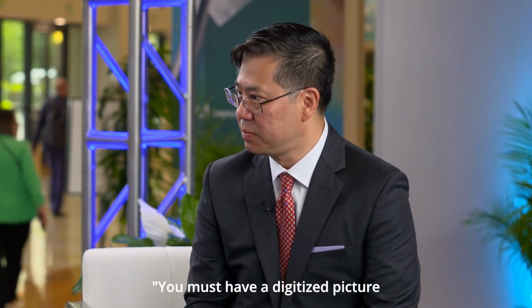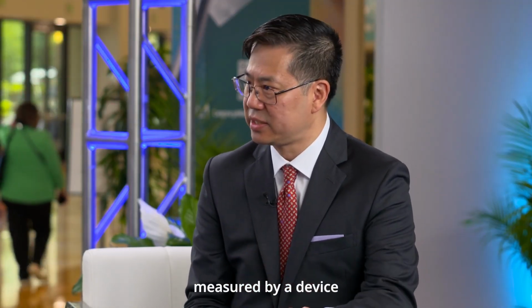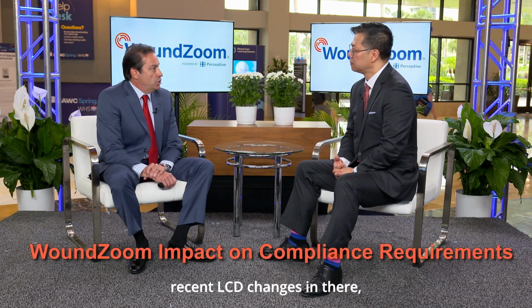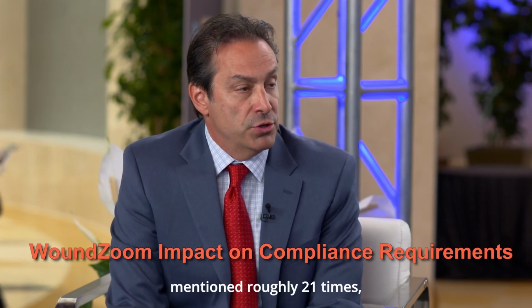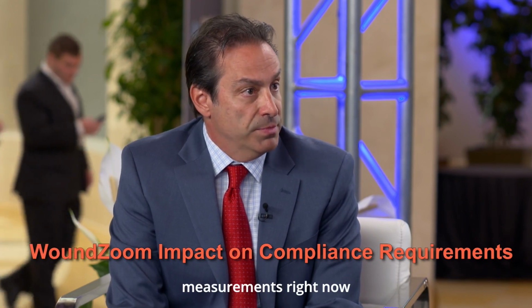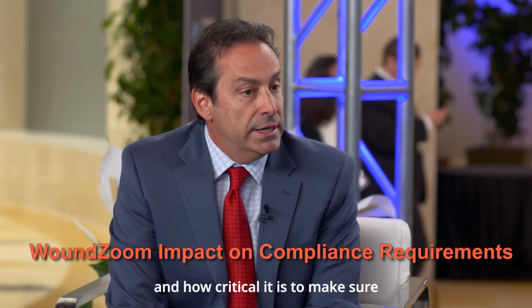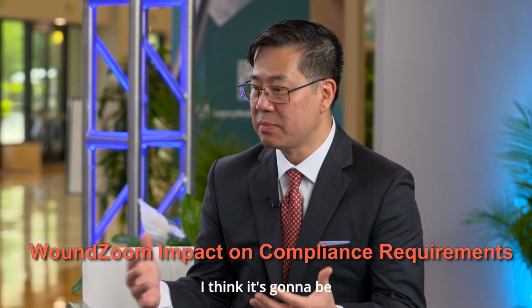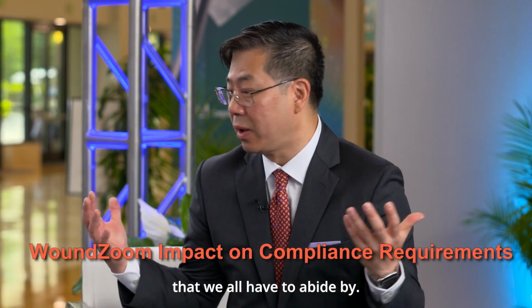Do you think CMS will say you must have a digitized picture measured by a device rather than using a metric ruler? Do you think that's the direction they want to go? I think if you look at the recent LCD changes in there, correct measurements was mentioned roughly 21 times. So we know the variability with manual measurements right now and how critical it is to make sure that you have consistency with your measurements. I think it's going to be a more regulatory piece that we all have to abide by.